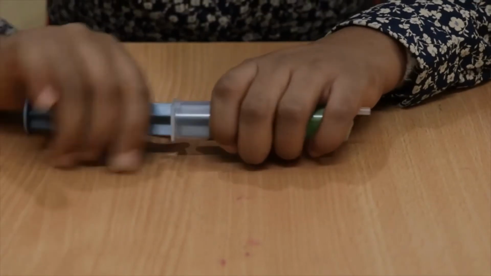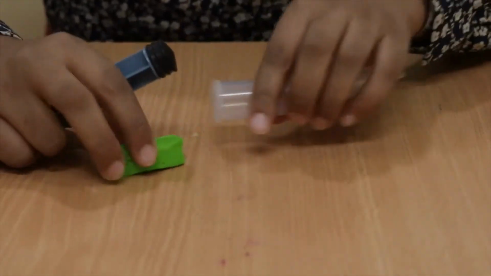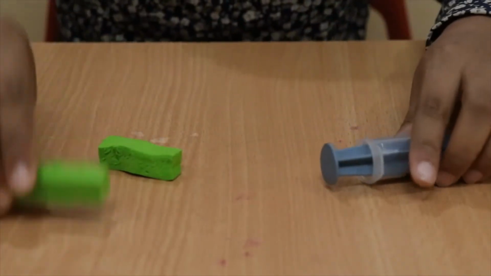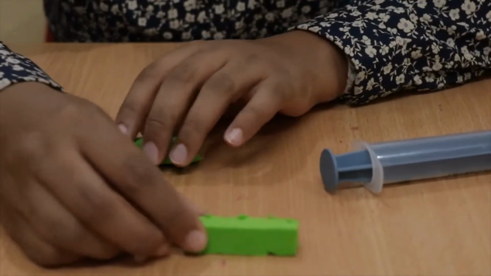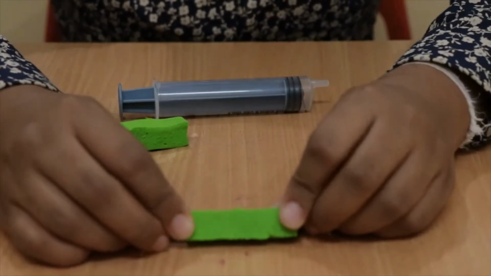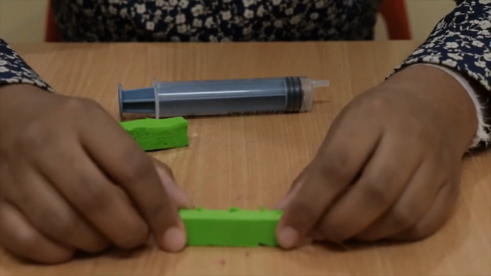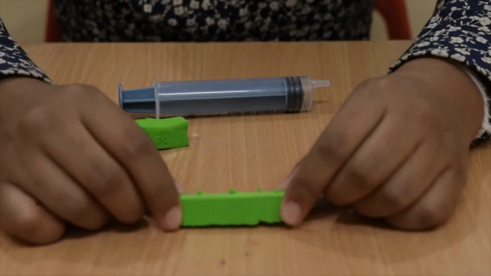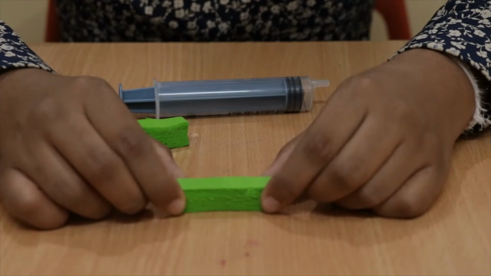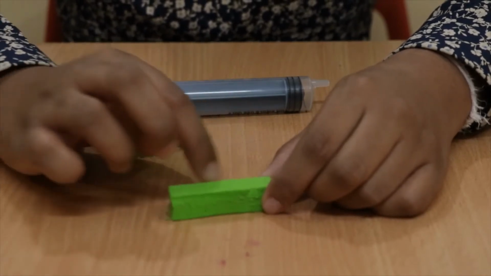Let me tell you what is happening. If you look at this foam, it is of course a solid. It is not a gas to get compressed, but this foam has a lot of porous space in between.